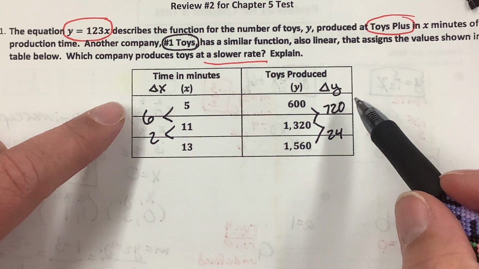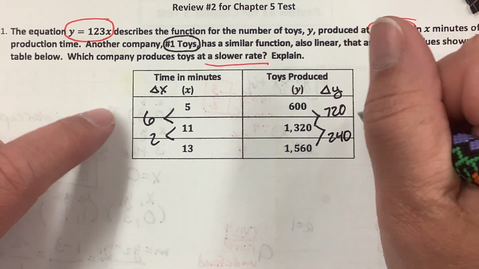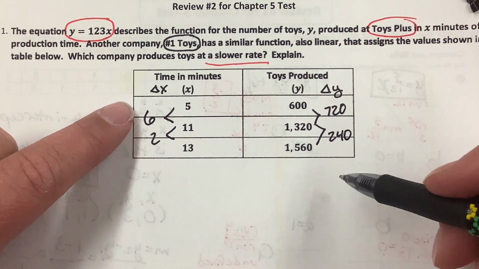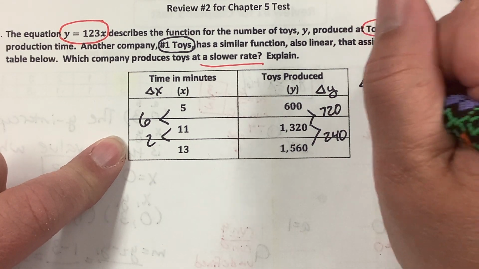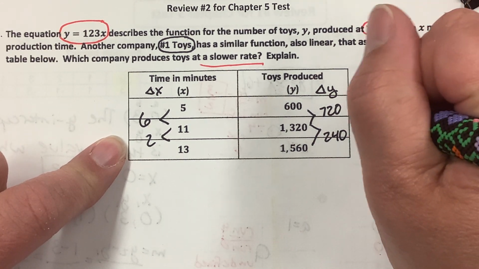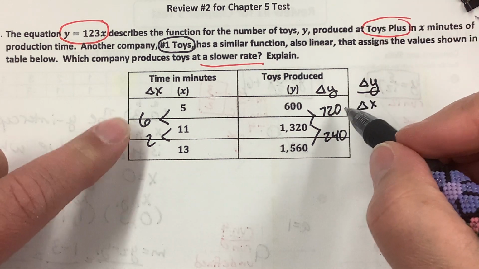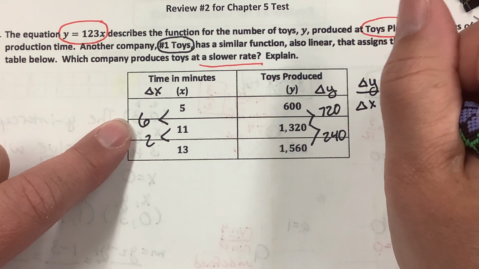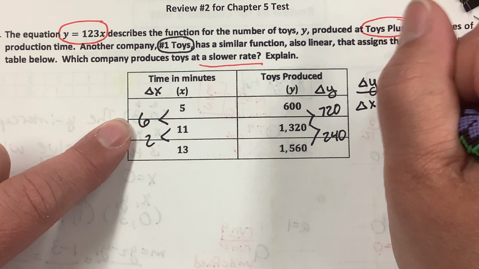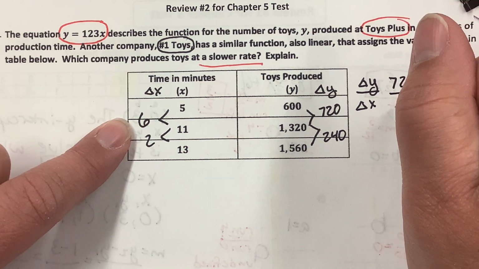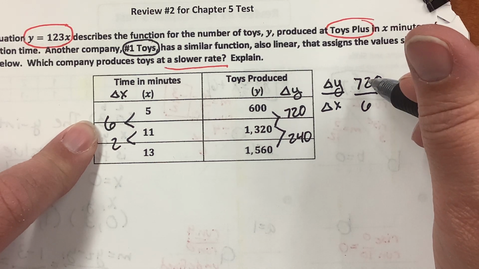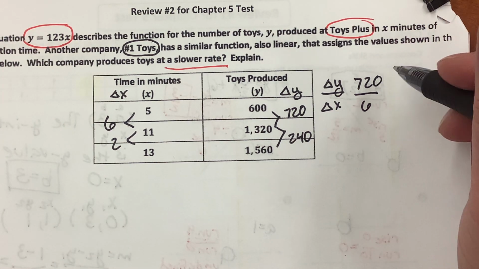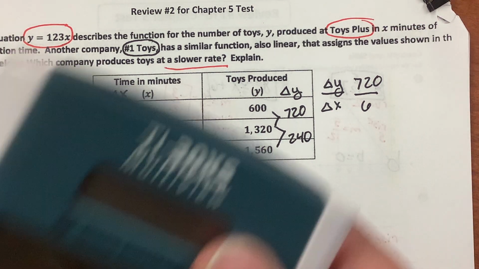So, first, I just want to check that these two are the same because the x's are different and the y's are different. So I'm going to do the change in y over the change in x. And make sure you put the right ones together. 720 over 6. Oh, I know that. 6 goes into 72, and then I could just add a 0.